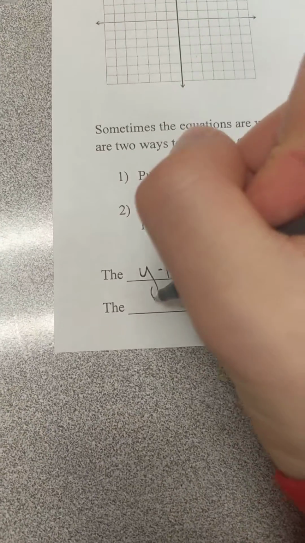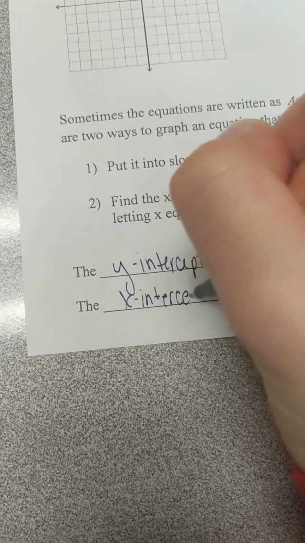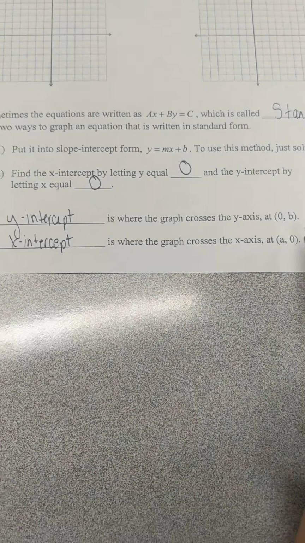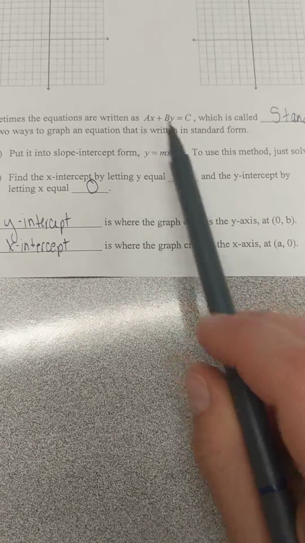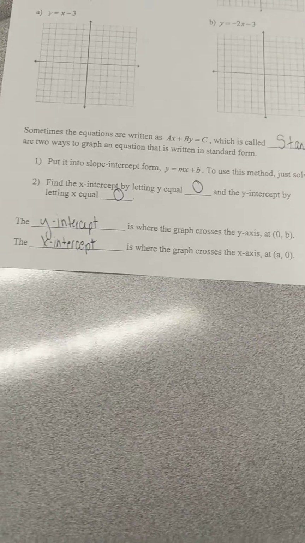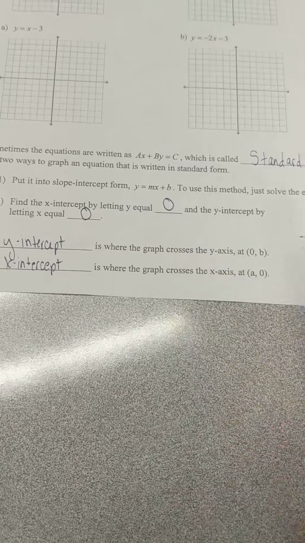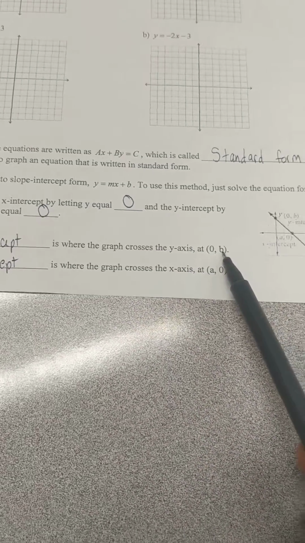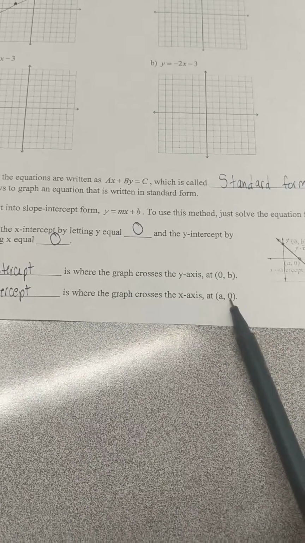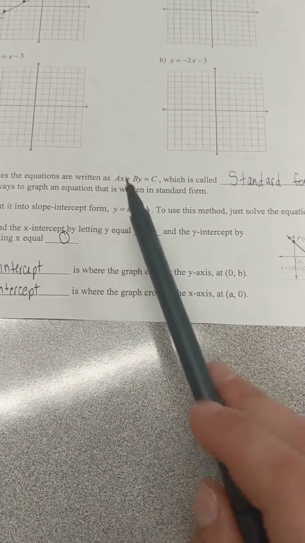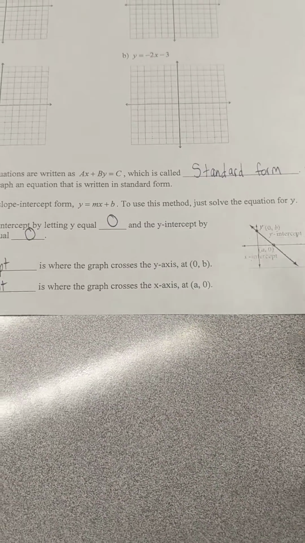The x-intercept is where your graph crosses the x-axis, which is going to be at point (a, 0). Once again, little a and big A are not the same. So your y-intercept, you plug 0 in for x, solve for y to get your b value here, and plot it on your y-axis. Your x-intercept, you're going to plug 0 in for y, solve for x, and that gives you your a value here, which you'll then plot on your x-axis.